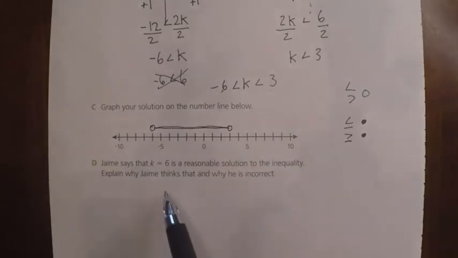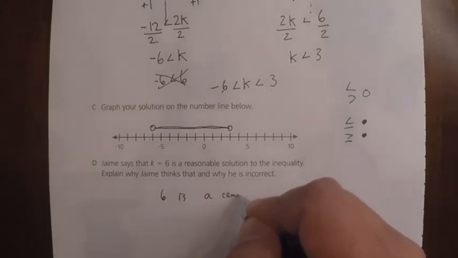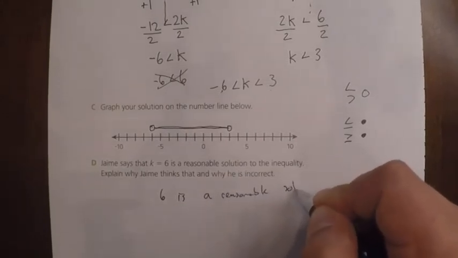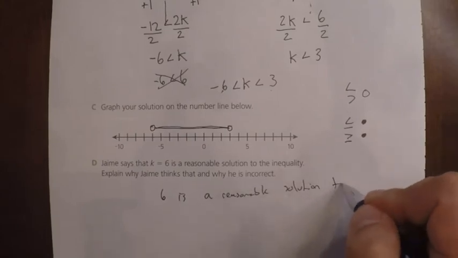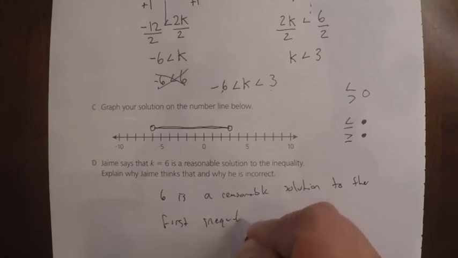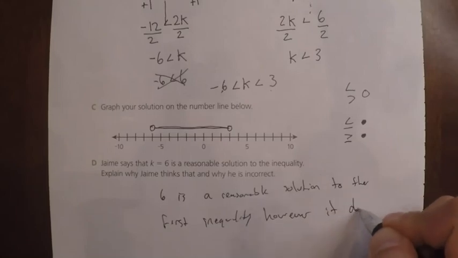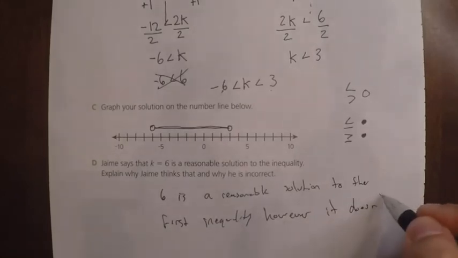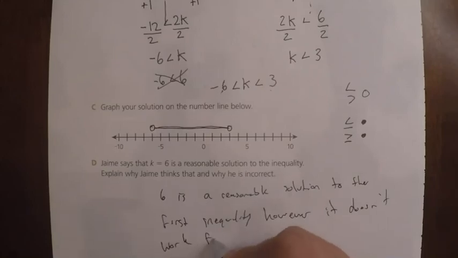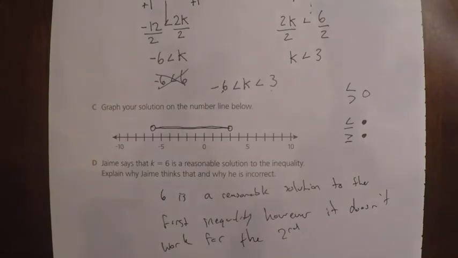So why he thinks that? 6 is a reasonable solution to the first inequality. However, it doesn't work for the second. So it's a reasonable number for the first inequality, but not for the second. So therefore, it doesn't work for this compound inequality.